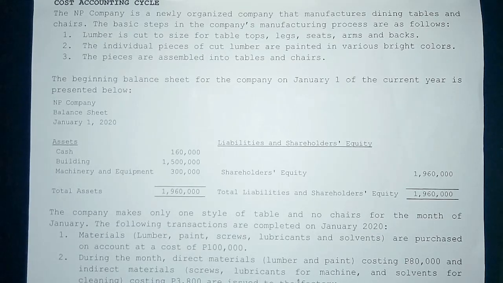So, naka-mention na yung direct materials, which is lumber and paint, yung direct materials ng company, and yung indirect materials ng company, which is yung screws, lubricants, and solvents, costing 3,800 are issued to the factory.